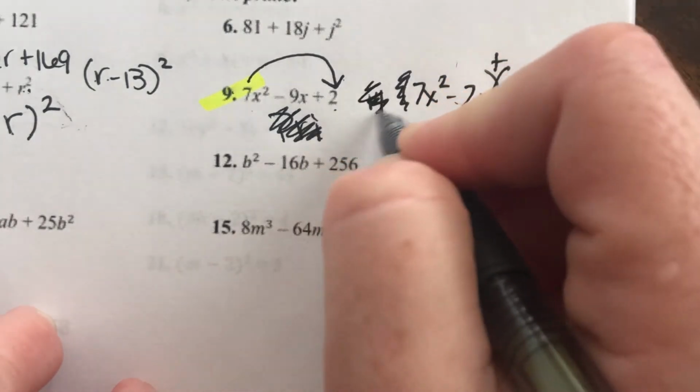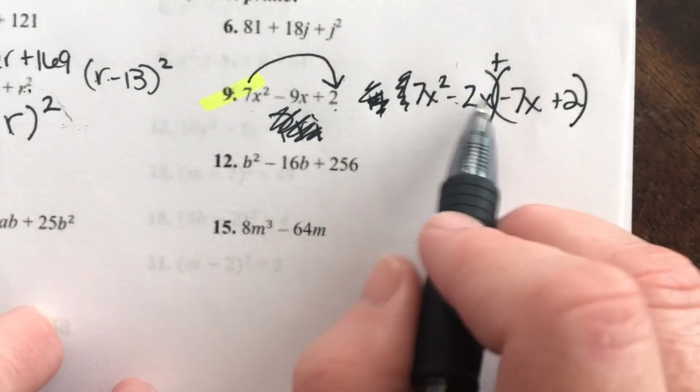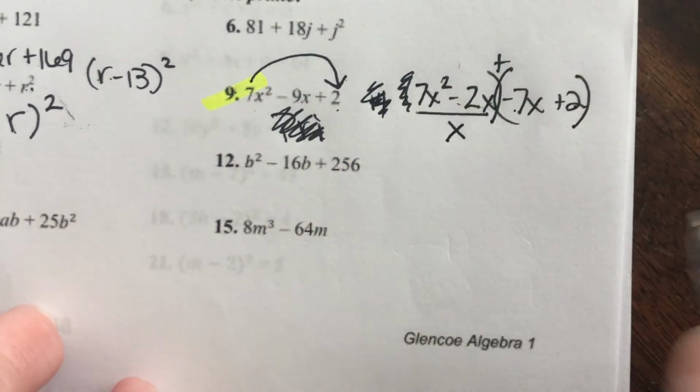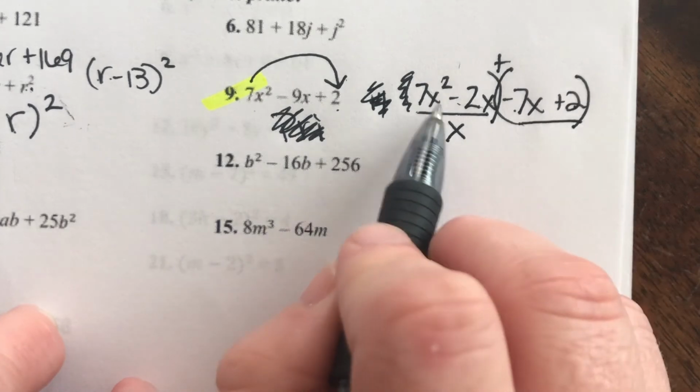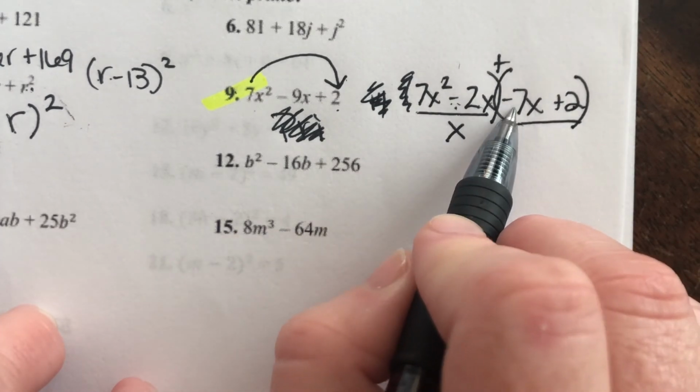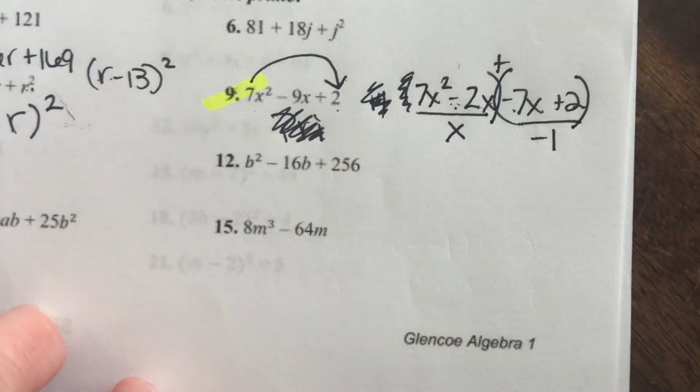Okay, not looking at this anymore. What can I divide both of these by? X. What can I divide both of these by? Nothing, but I do want to change the sign. I want this to be a minus sign to match, and I want this to be positive. So I'm going to divide it by negative 1.